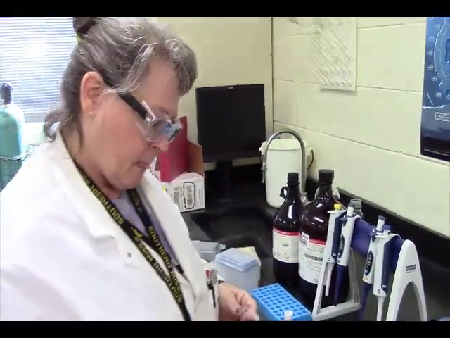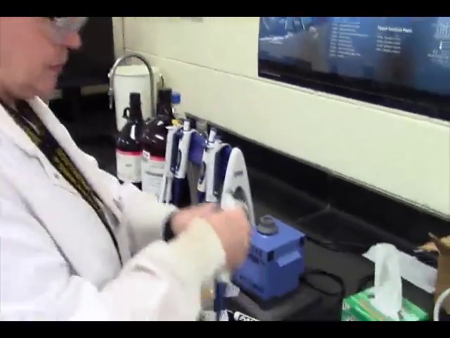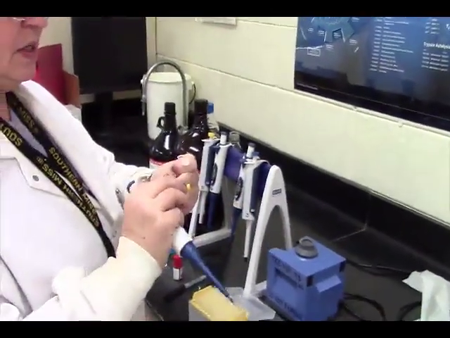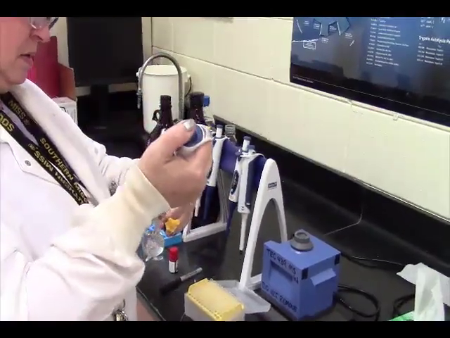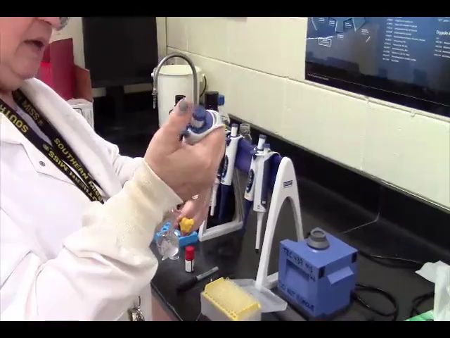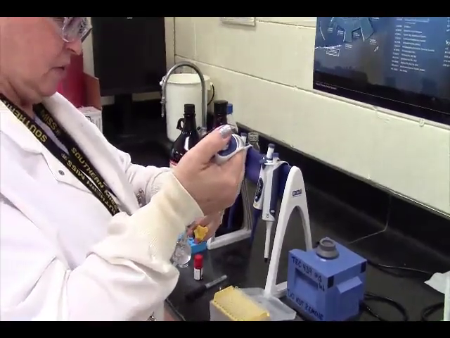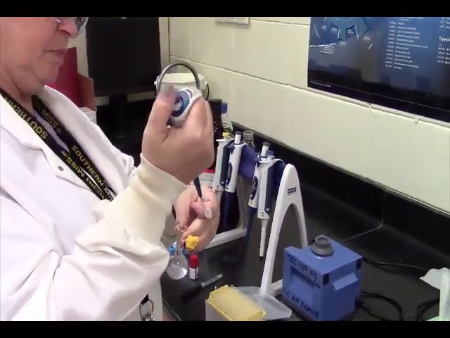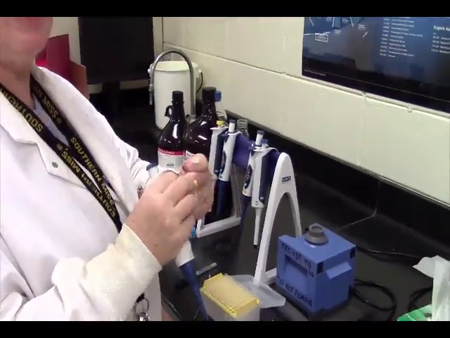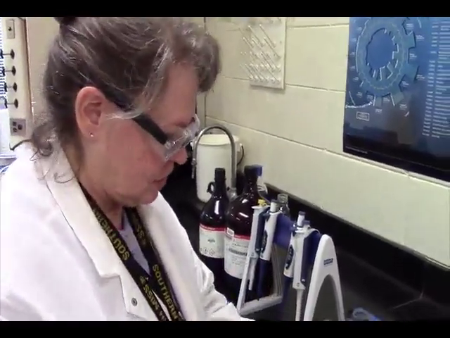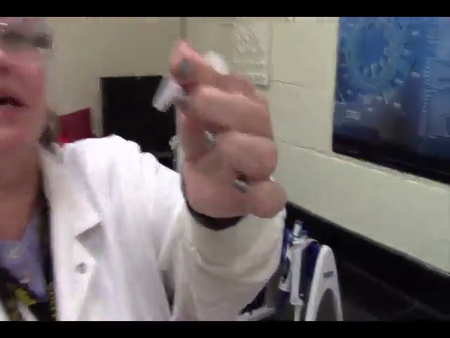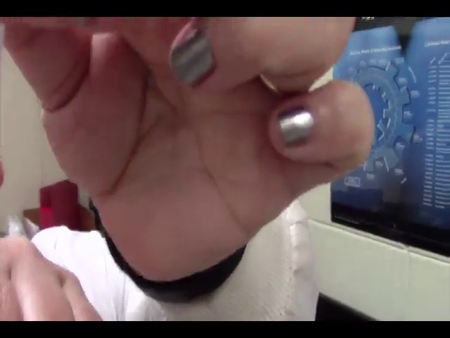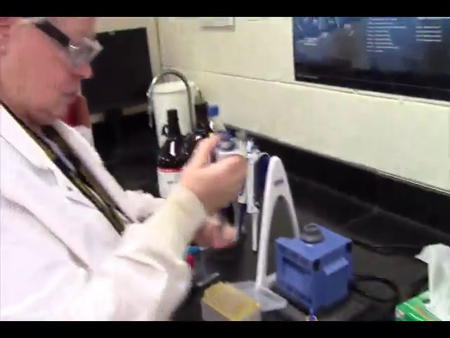Okay, so here we have our sample stock, and this time we're taking 5 microliters, putting it in an epi. Yes, 5 microliters. So, just so you can see what that looks like. You see that little bead curve in there? There you go. That's what it looks like. I got rid of mine.